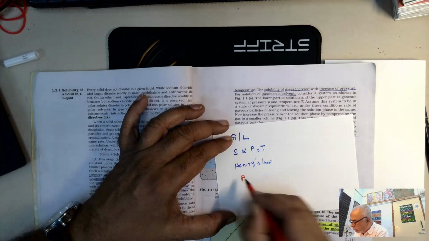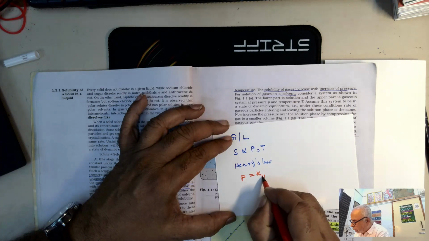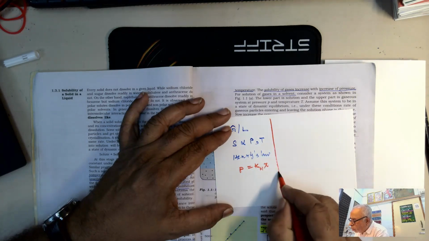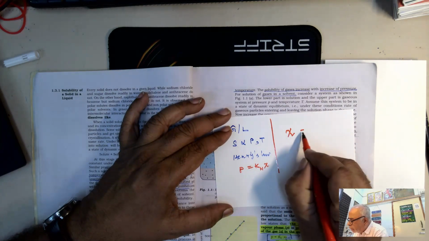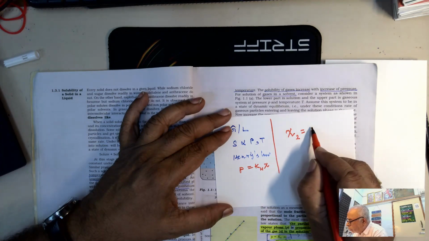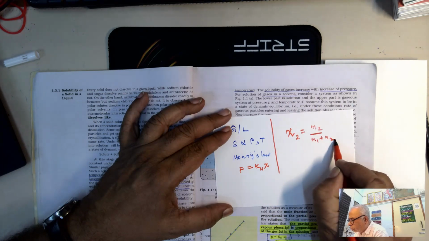What is that? P is equal to K_H times chi, and this is called chi actually. In your book it is written X, but you can call it chi. Chi is nothing but mole fraction. What is this mole fraction? Mole fraction is, for example, if it is a solute, then it is n2 by n1 plus n2, that is the total solution.